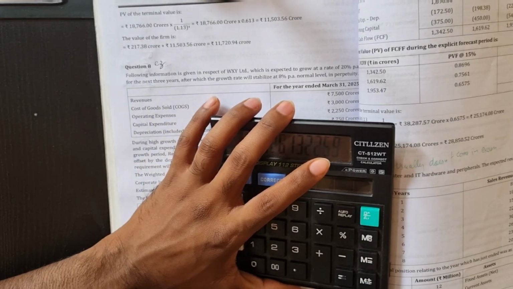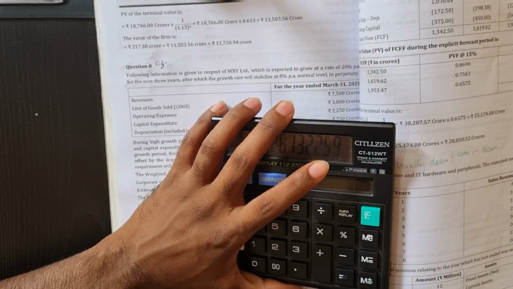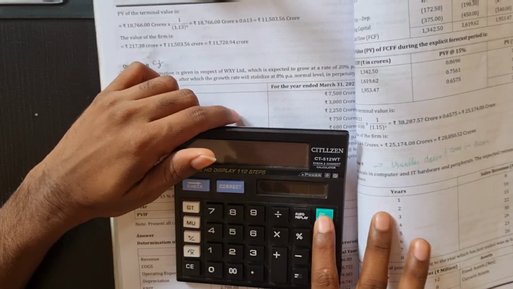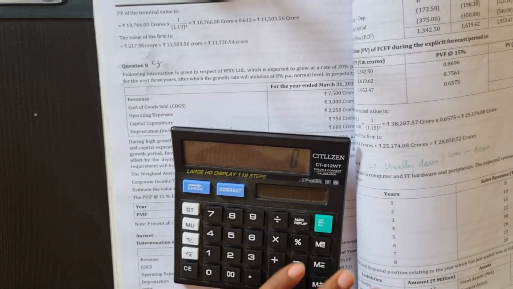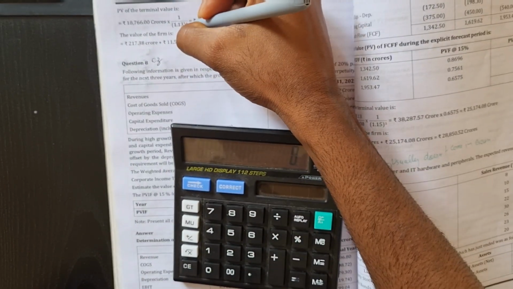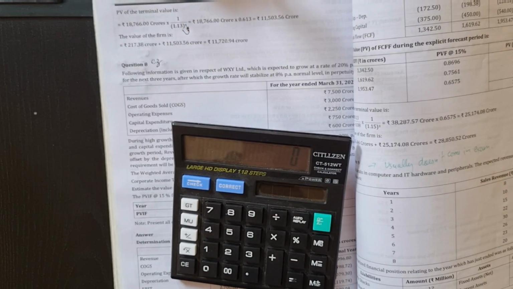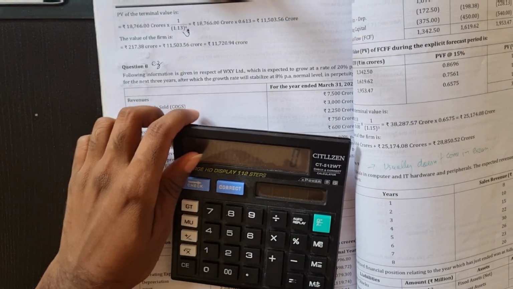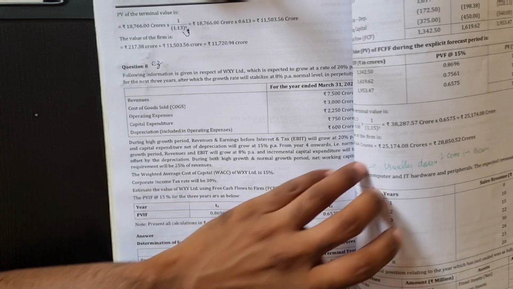Why have they taken it for 13? Yes, for 13 we'll take, because for the 4th year the value was 13% only. For the base year we have to take it, right?